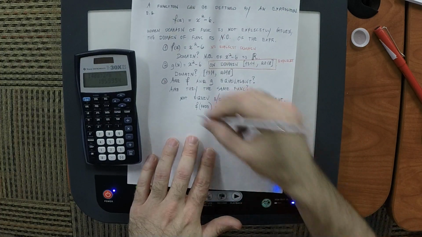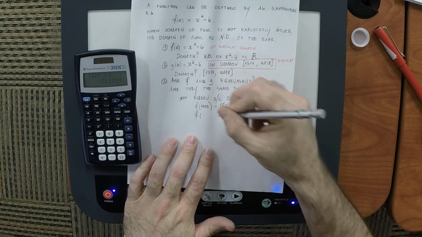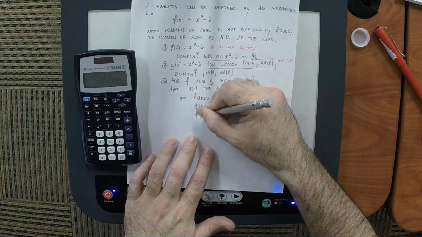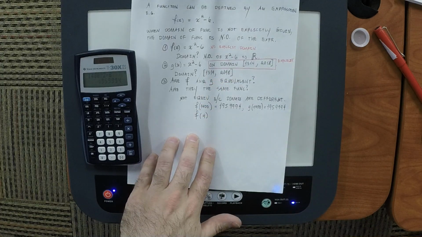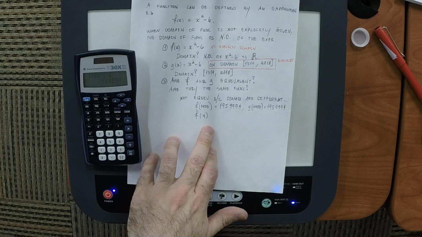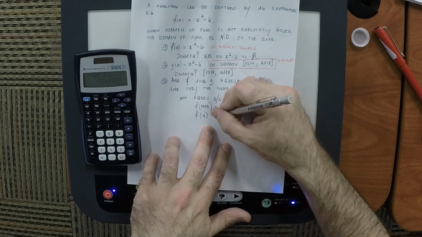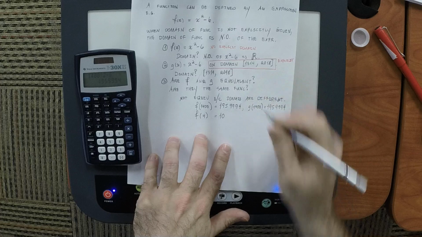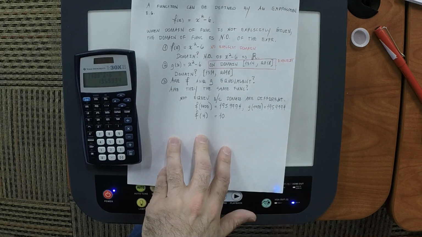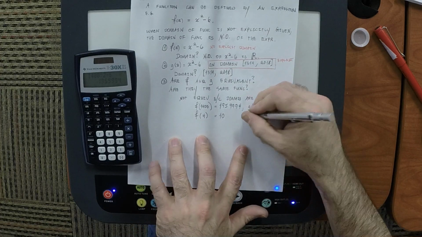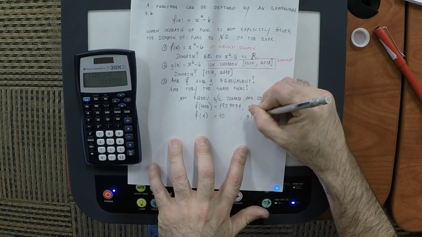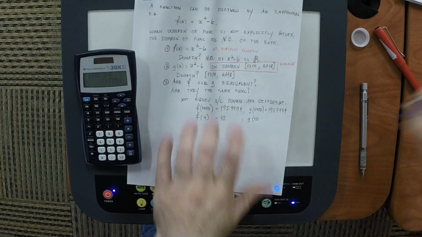Okay. Can you do f of, I don't know, 4? Yeah. What's its value? 10. Because, well, you square 4 and get 16, subtract 6 and get 10. What about g of 10? No, not 10. 4.